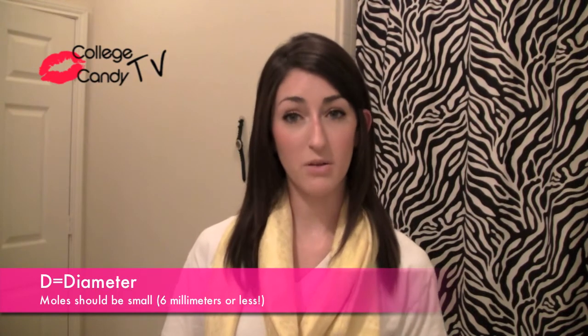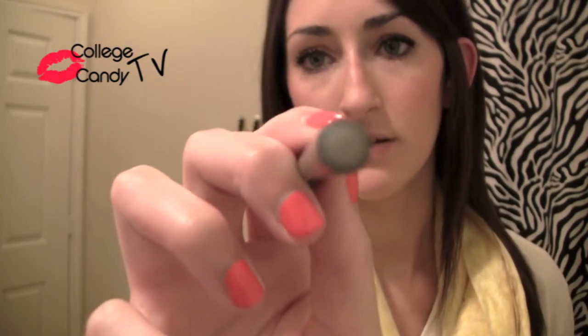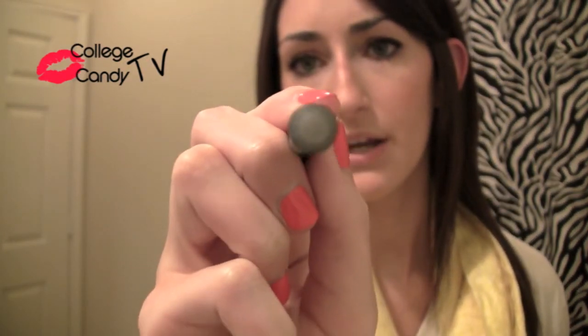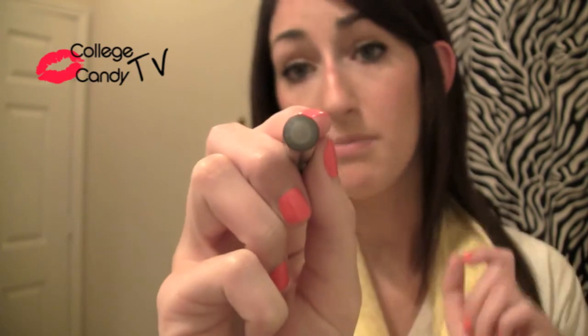D stands for diameter. Most moles are typically small, usually about 6 millimeters in diameter. That's really small. But if you notice that a mole is growing or if you have one already that is larger than the tip of a pencil eraser, I don't have a pencil, but it's about the same size as the end of a pen. And it's going to look a little bit bigger here. But this is typically big for a mole. Usually they're smaller. So if you're noticing that it's growing or changing size, then definitely get that checked out as well.